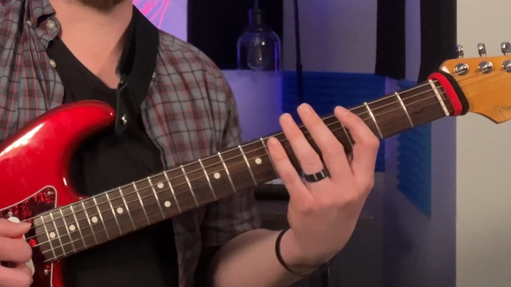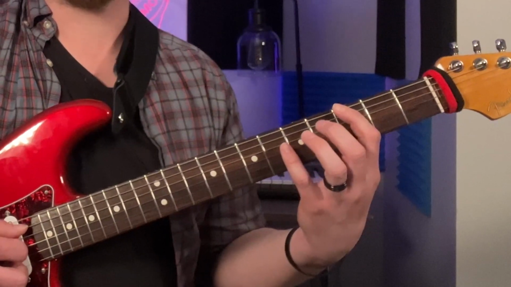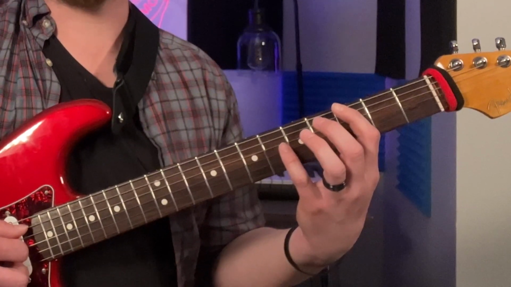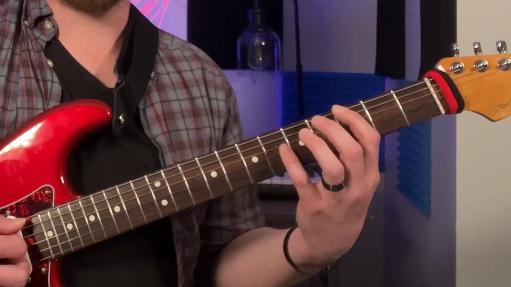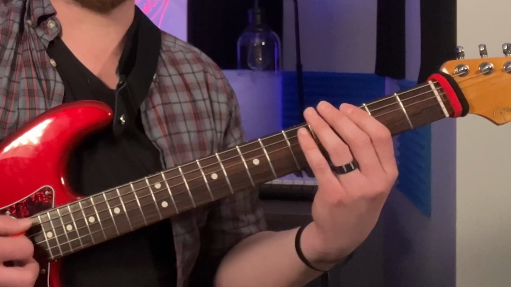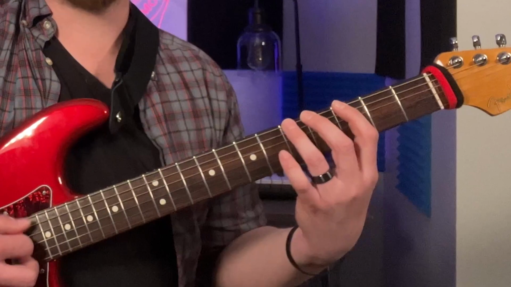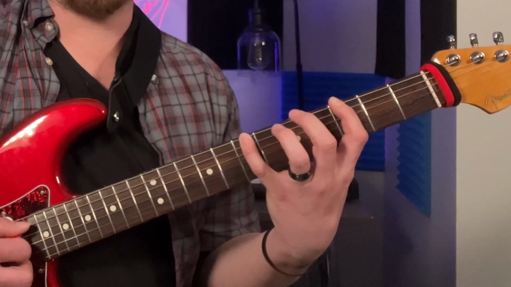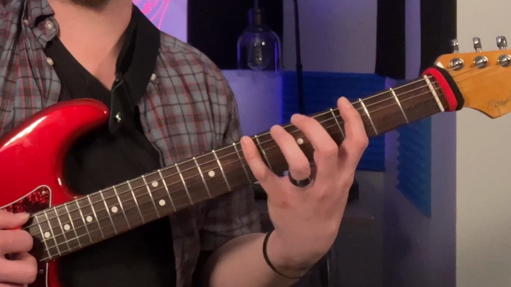So now we're going to move on to G. So we had G. Our 1, 3, 5 was G, B, D. So we need to find B. And again, our third is going to be on the same string. So G, G sharp, A, A sharp, B. Okay, so that's 4 frets. So it's a major third.